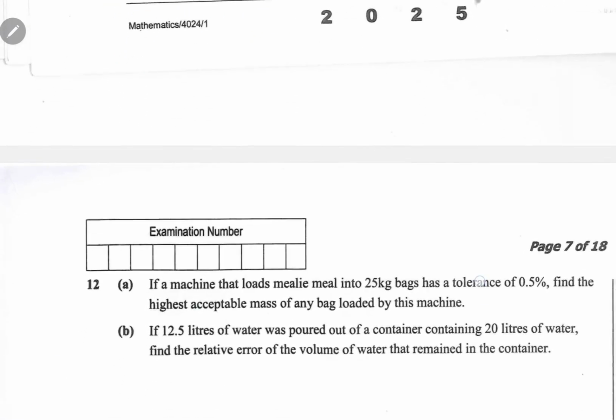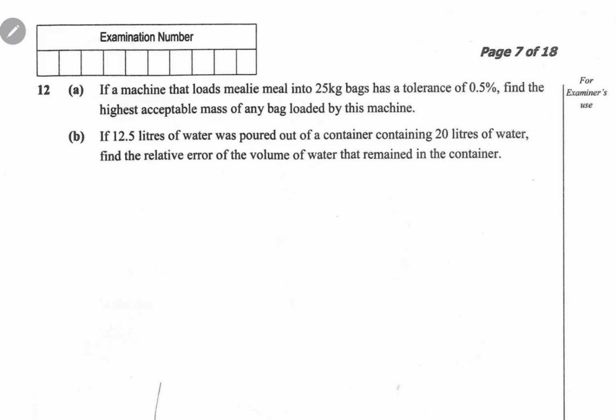Okay, so that is done. Let us look at question 12 now. Question A reads: a machine that loads mini meal into 25 bags has a tolerance of 0.5%. Find the highest acceptable mass of any bag loaded by the machine. In other words, we are finding the upper bound or the maximum value.